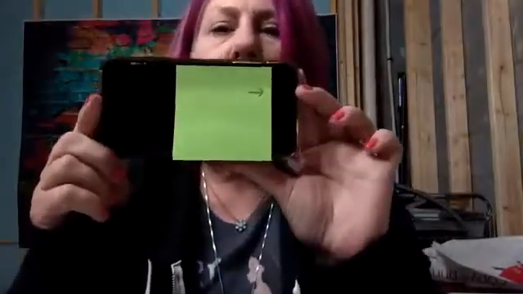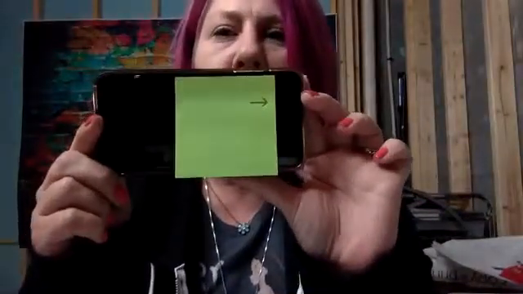I would put a little arrow on my Post-it note. That's where you're supposed to look, okay? Because if you're not looking at that arrow, at that little dot right there, you don't look like you're making eye contact. You look like you're looking all over the room, and nobody knows who you're looking at. So that is something I did for a long time.